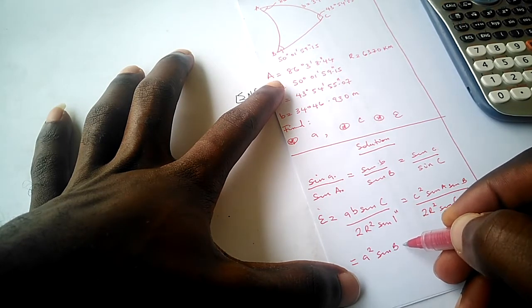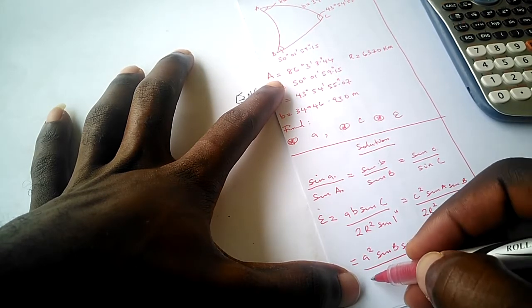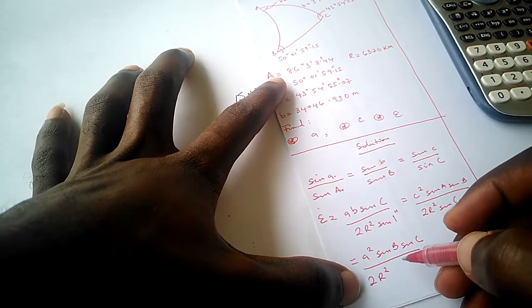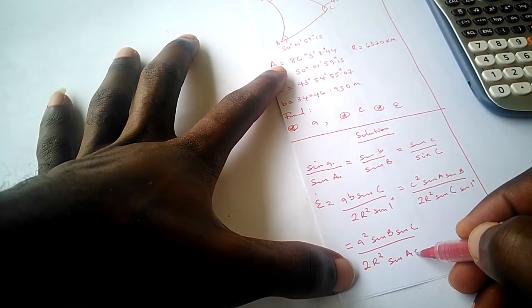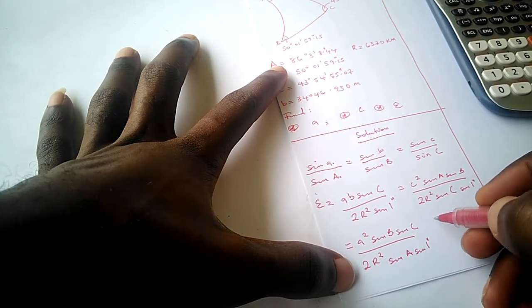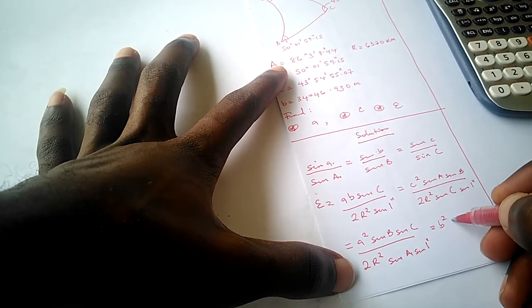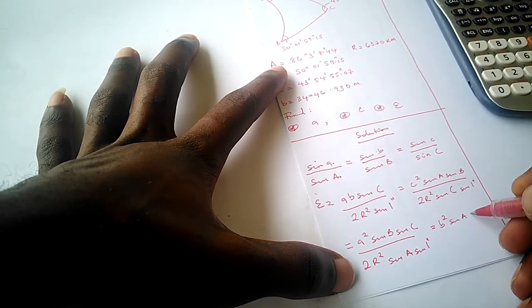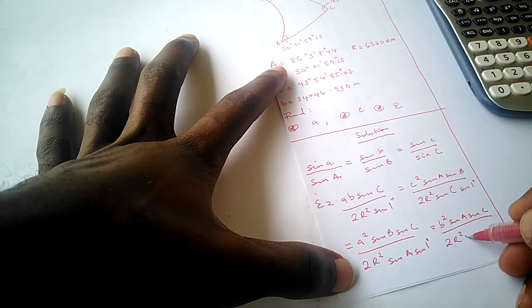sine B sine C all over 2r squared sine A sine 1 second, or you can still use B squared sine A sine C all over 2r squared sine B sine 1 second.